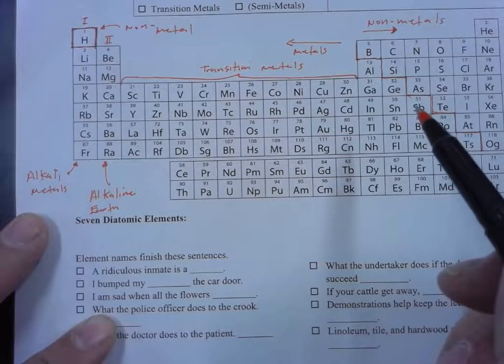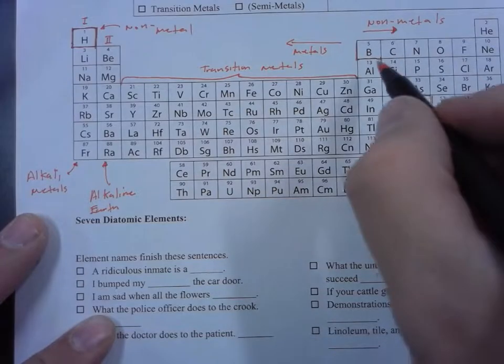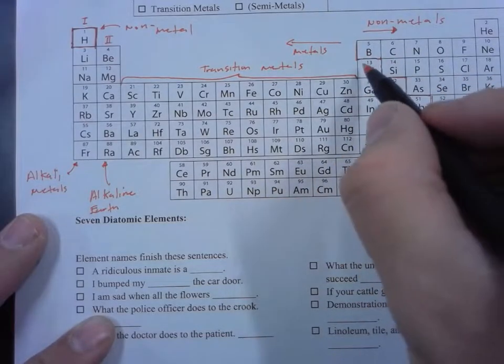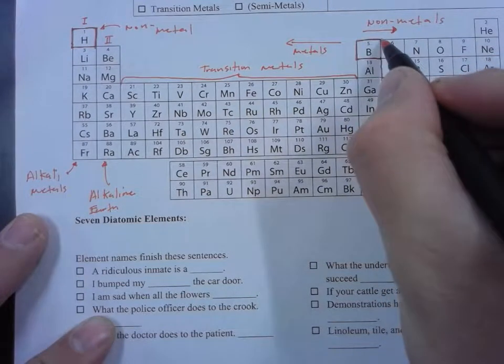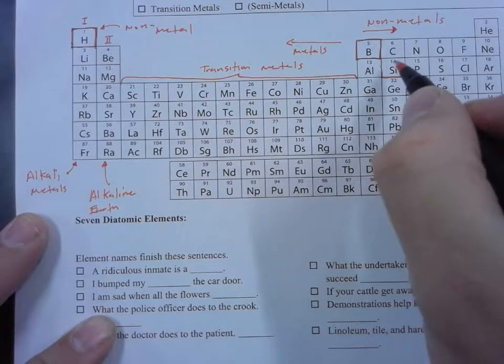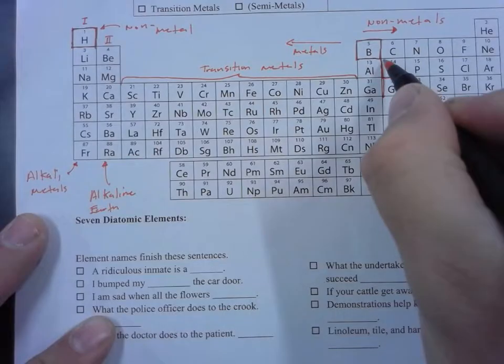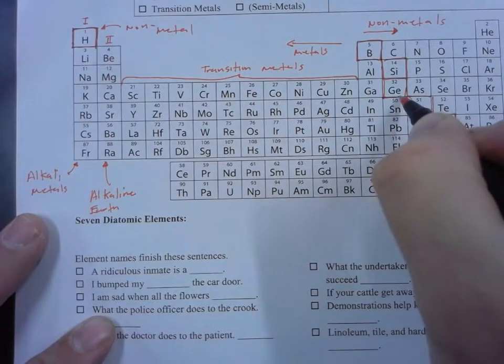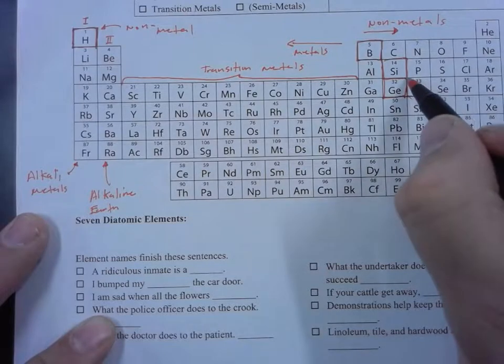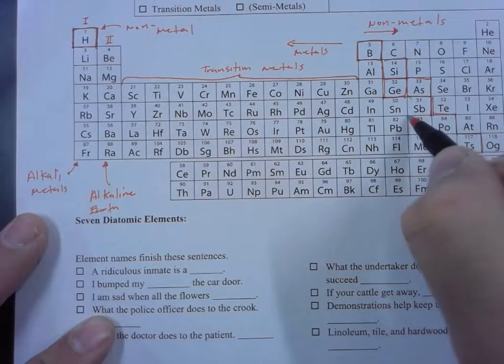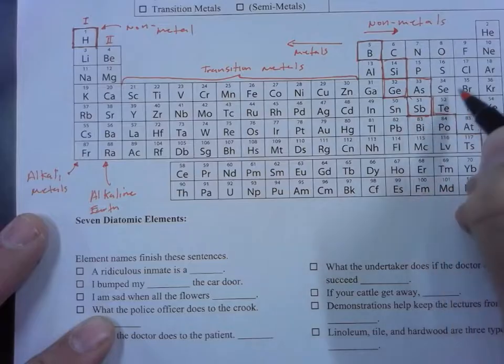So now the metalloids. Metalloids are these guys right here. I'm going to go ahead and put a box around them. I really should have probably highlighted them, but that's okay. I think highlighting is a better thing to do.